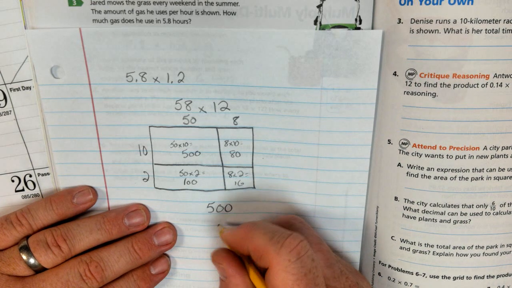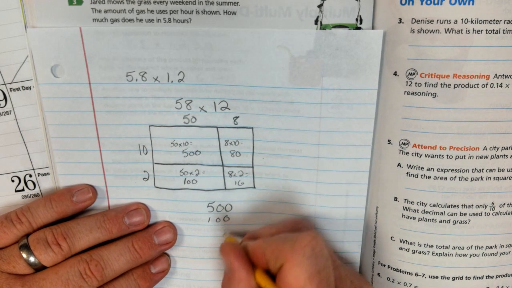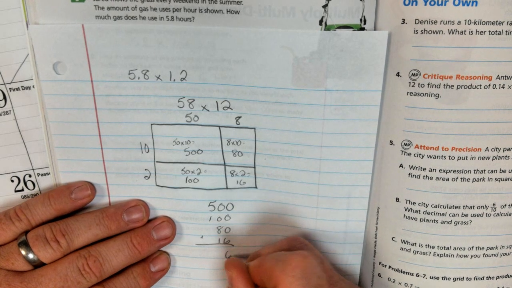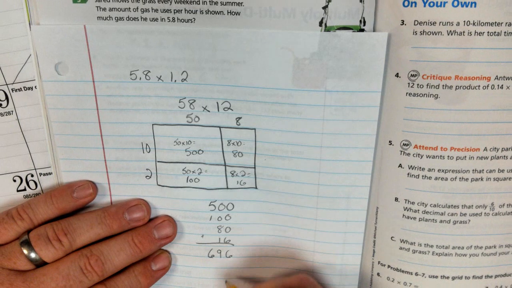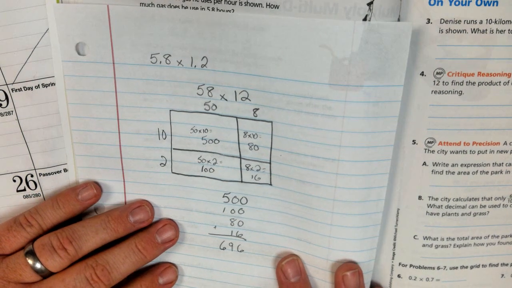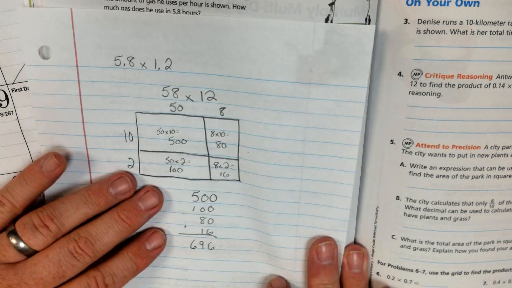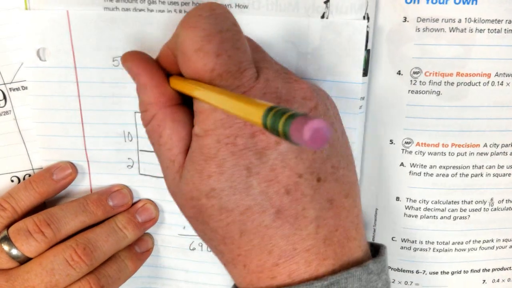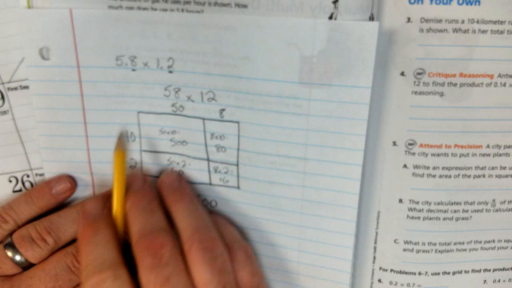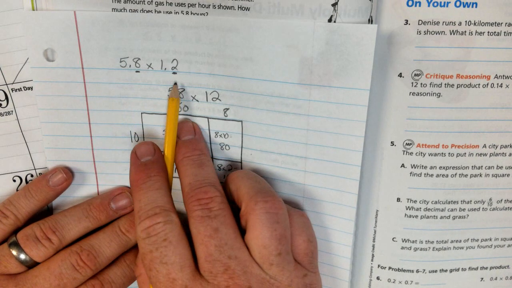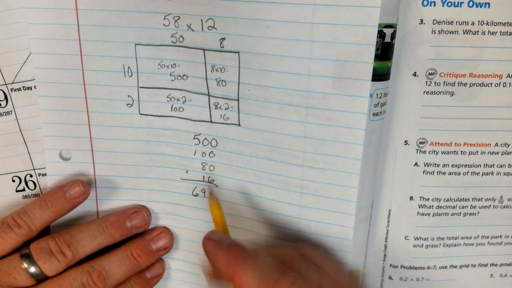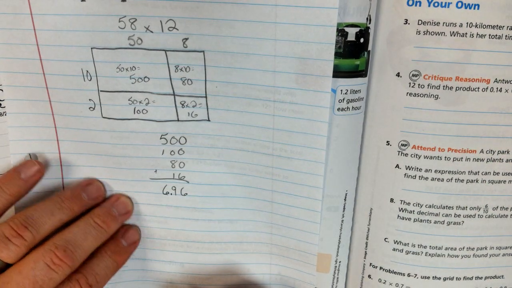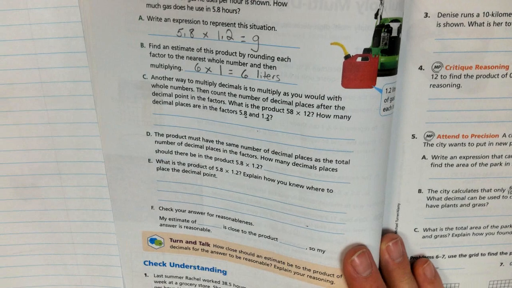Okay. Once I've got my partial products, I'm going to add them up here. Okay, I have 696. Now, the strategy that they just mentioned was count the decimal places, and however many decimal places are in your problem, that's how many should be in your answer. So I've got 1 decimal place, 2 decimal places, so I want to put my decimal point between this 6 and that 9. So I have 6 and 96 hundredths. Okay?